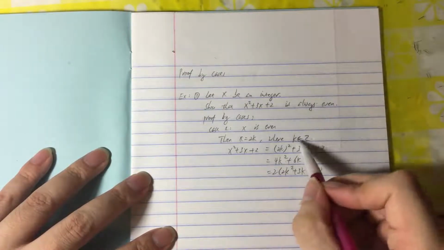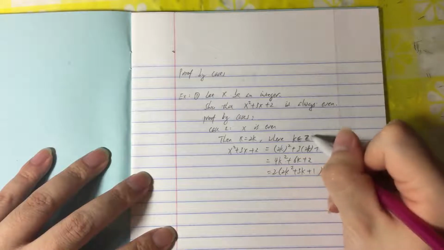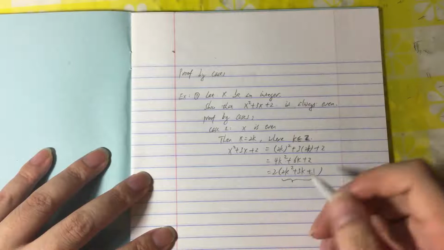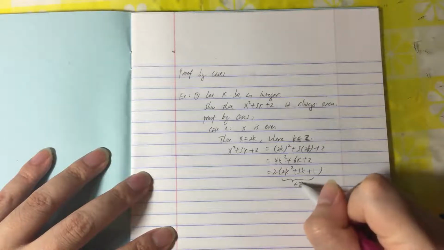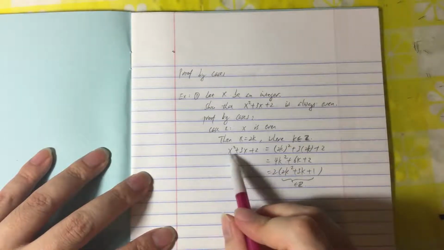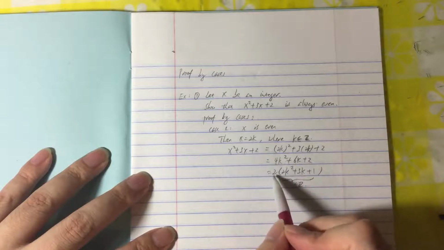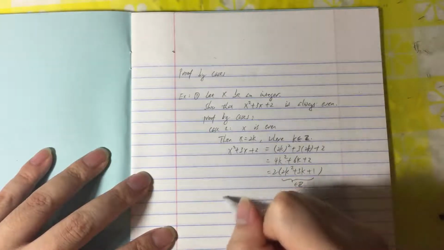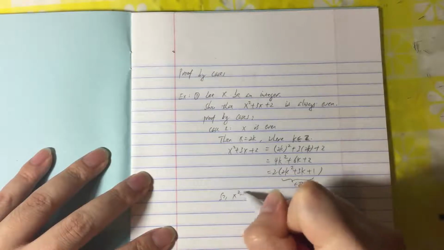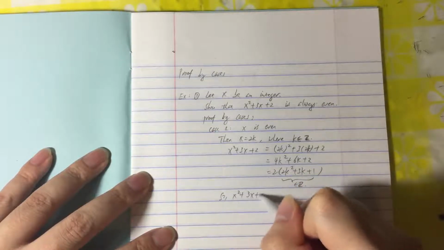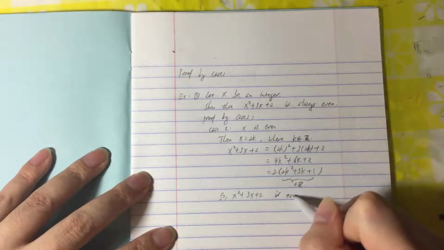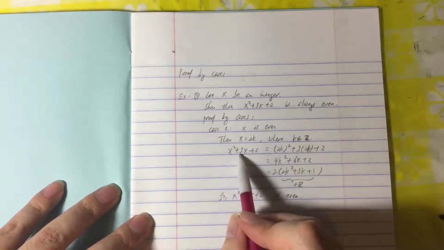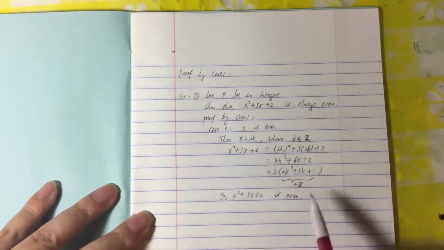And we know that since k is an integer, 2k squared plus 3k plus 1 must be an integer. Since x squared plus 3x plus 2 equals 2 times an integer, this must be an even number. So x squared plus 3x plus 2 is even. So when x is even, I showed that this number x squared plus 3x plus 2 is even.